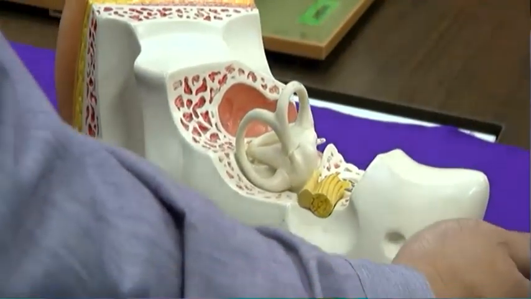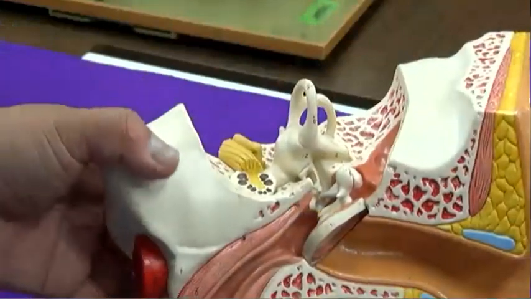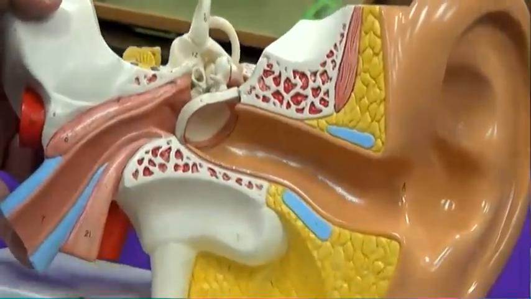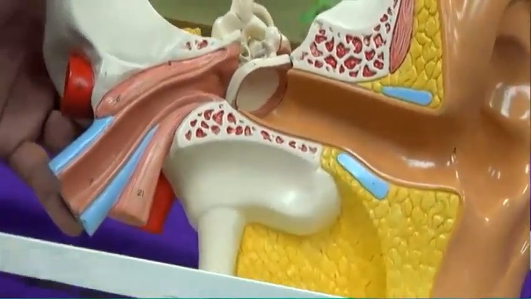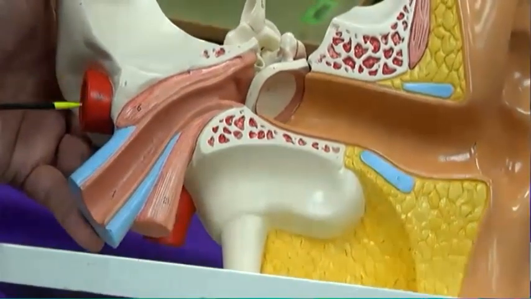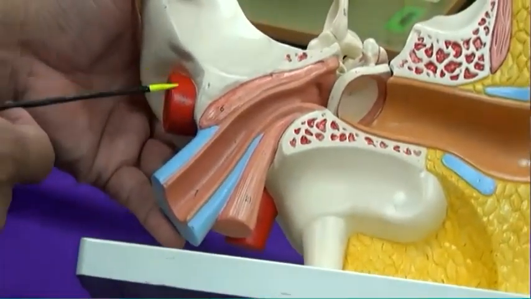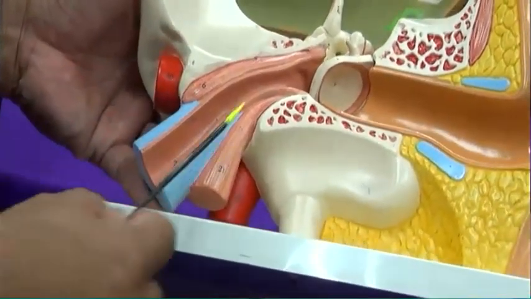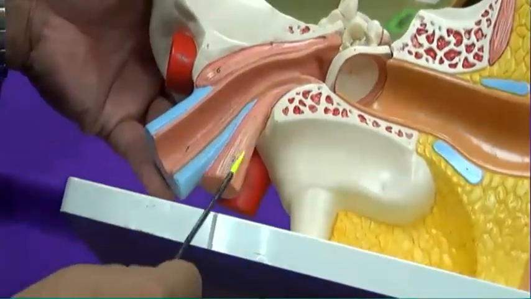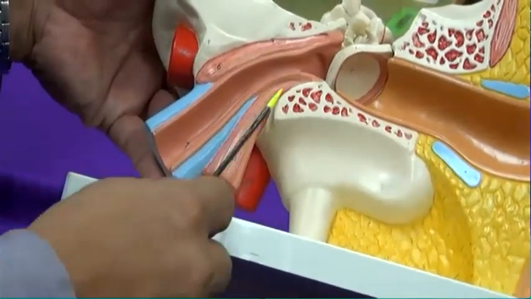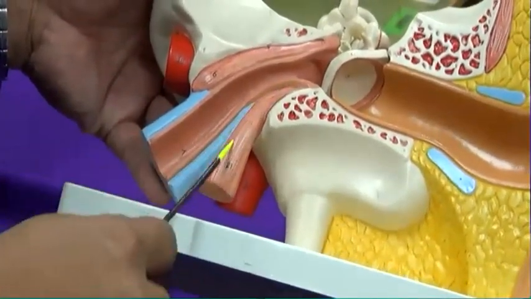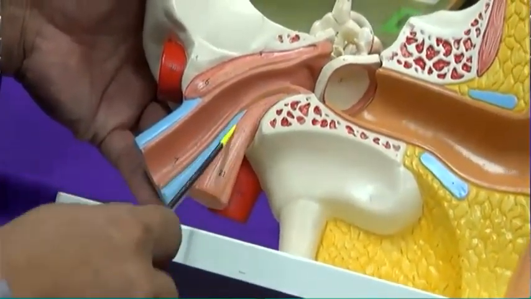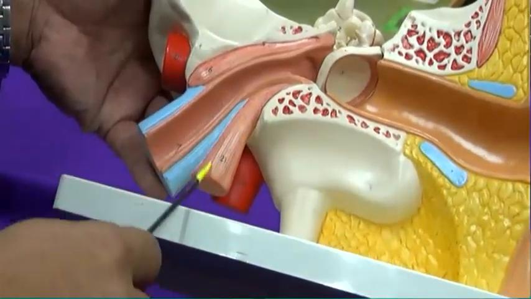Other related structures that I can show you in this model are the internal carotid artery, and you also have this one muscle, which is the pharyngotympanic muscle.